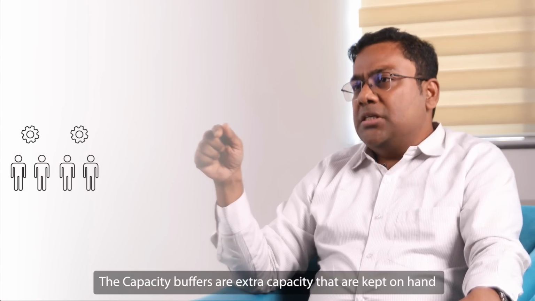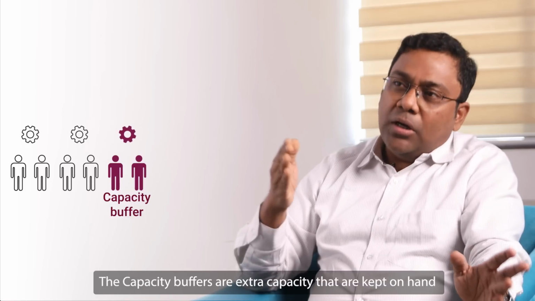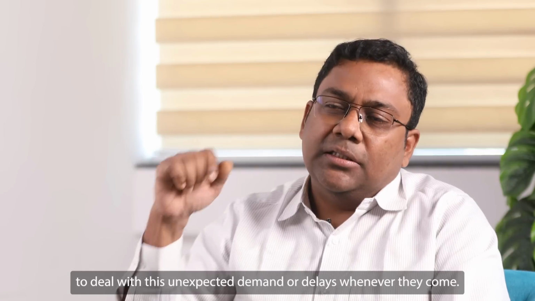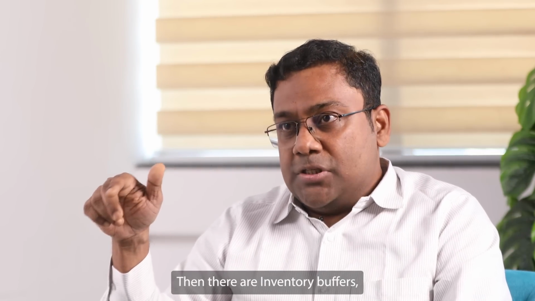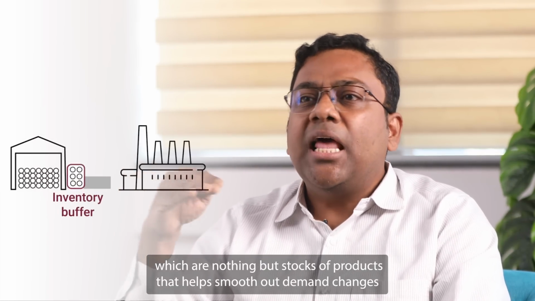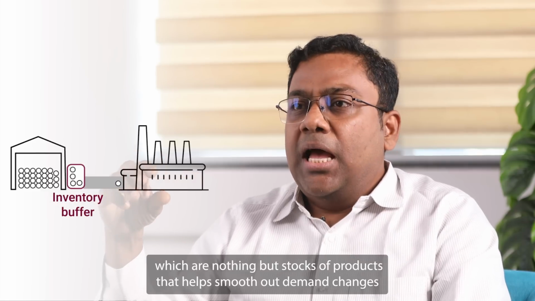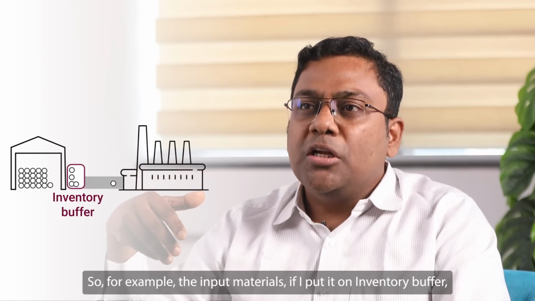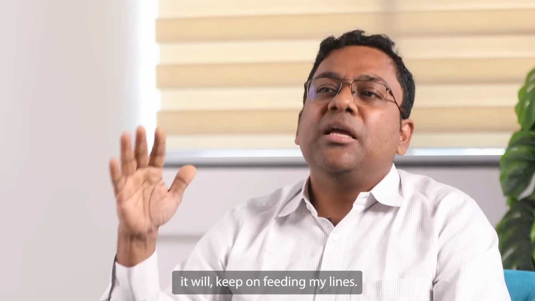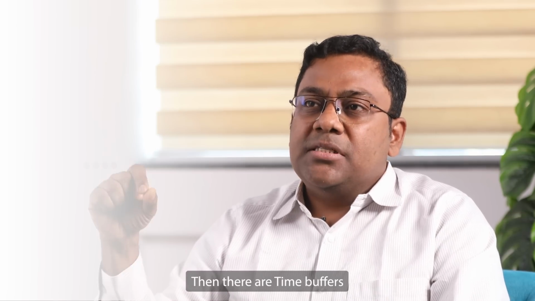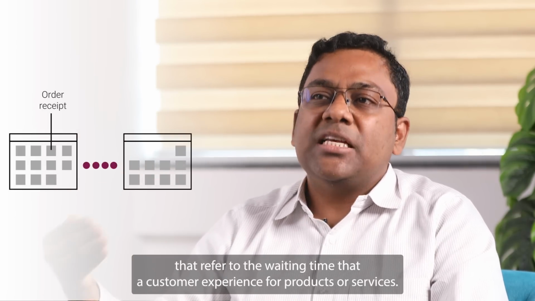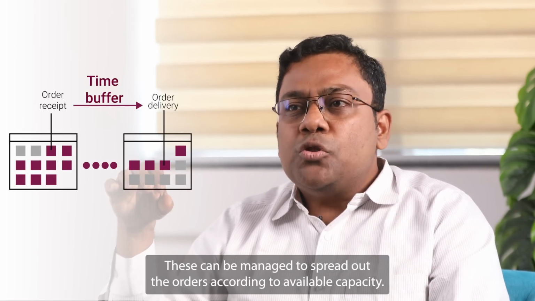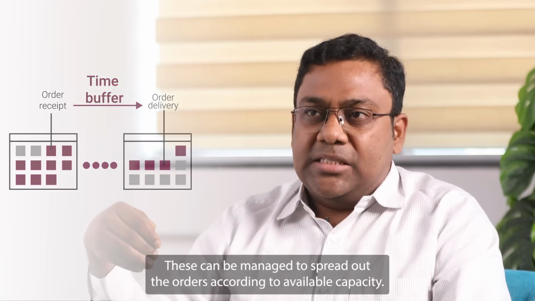The capacity buffers are extra capacity that is kept on hand to deal with unexpected demand or delays whenever they come. Then there are inventory buffers, which are nothing but stocks of products that help smooth out demand changes and keep things running smoothly. So, for example, if I put the input materials in an inventory buffer, it will keep on feeding my lines. Then there are time buffers that refer to the waiting time that a customer experiences for products or services. These can be managed to spread out the orders according to available capacity.